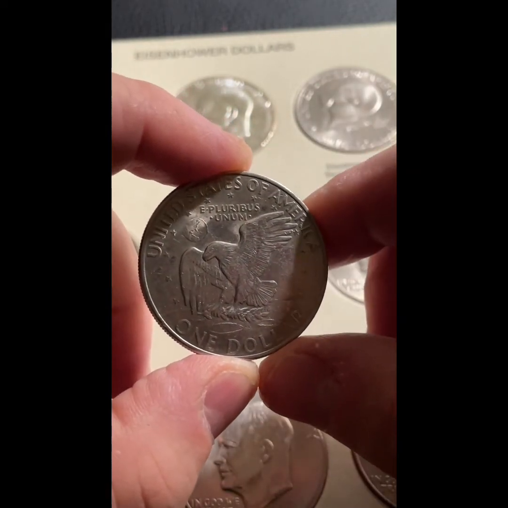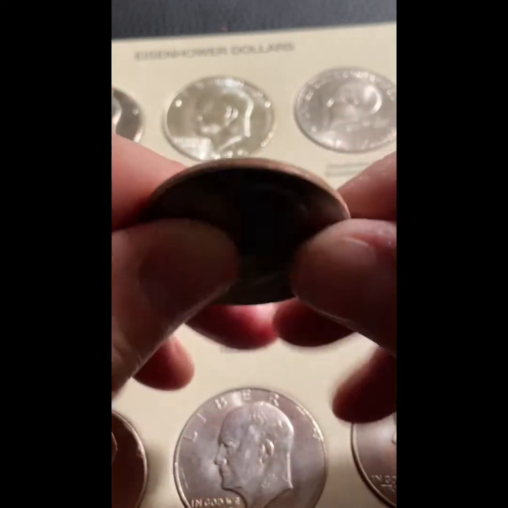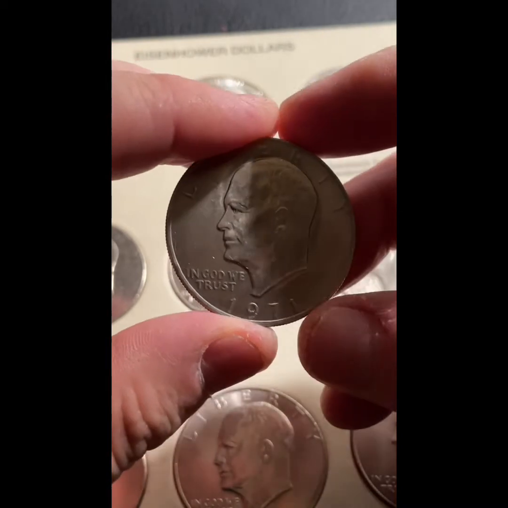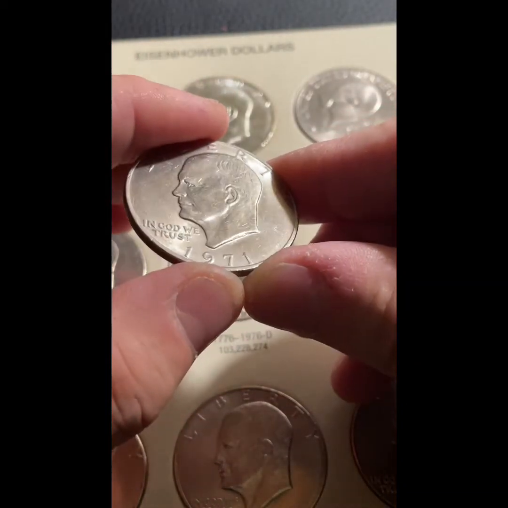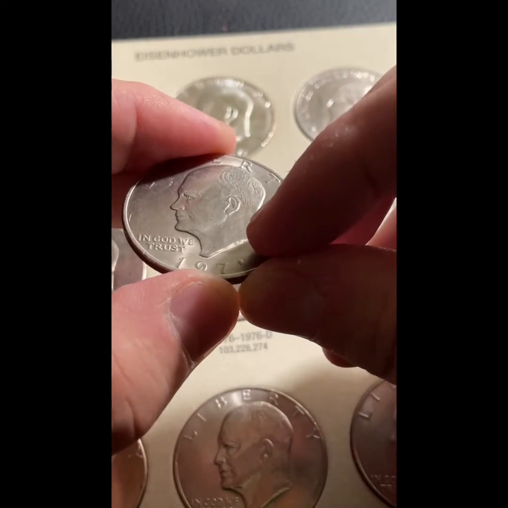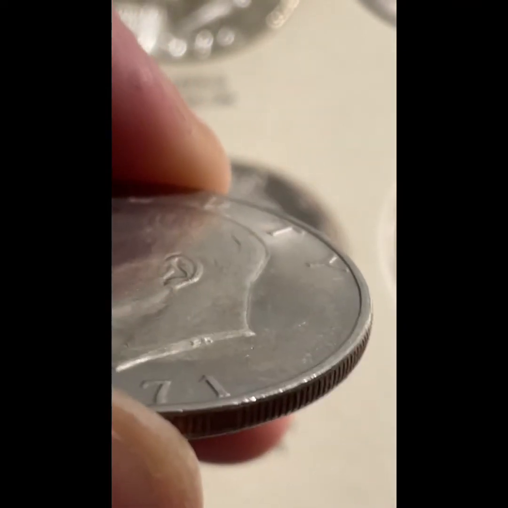The U.S. Mint chief engraver Frank Gasparro designed the coin. His initials appear on the obverse at the truncation of the bust and on the reverse below the eagle's tail. You could really make it out right there. I'll zoom in. There it is, FG.